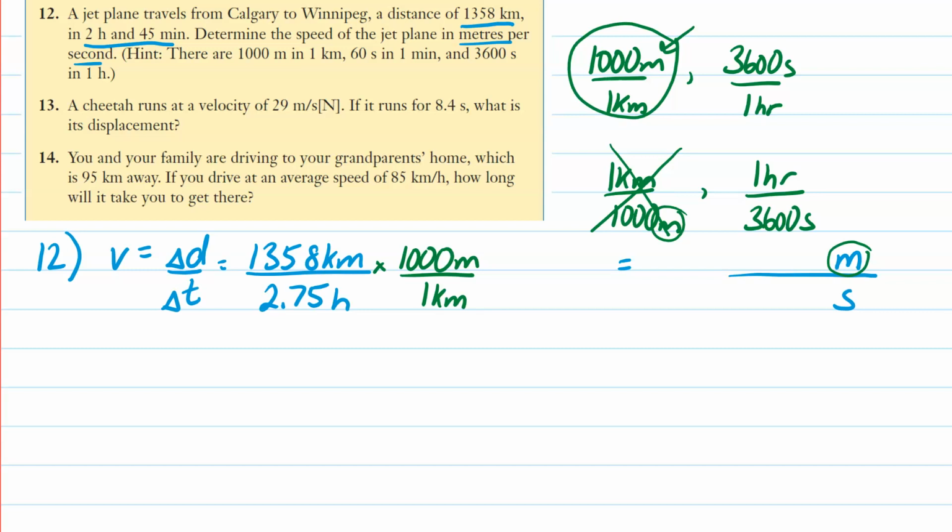Similarly, I want meters per second. Seconds should be on the bottom line. So when I'm converting my hours and seconds, I won't multiply by that conversion factor. I'm going to multiply by this one because it has seconds on the bottom line, just where I want it. So I'm going to multiply by 1 hour having 3,600 seconds.